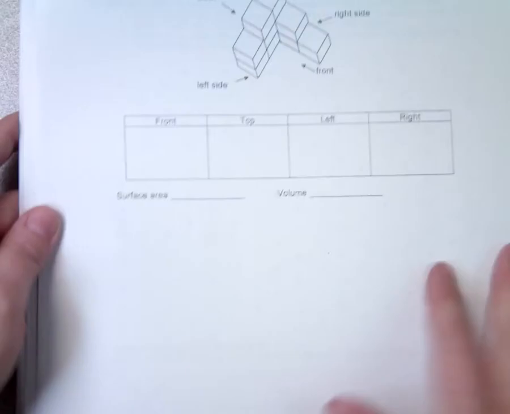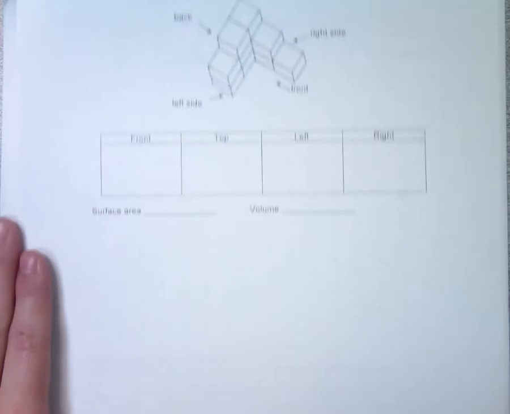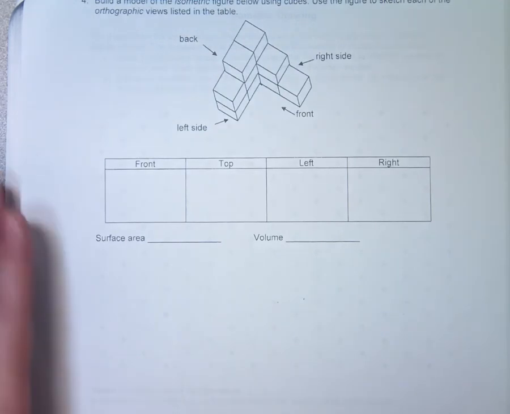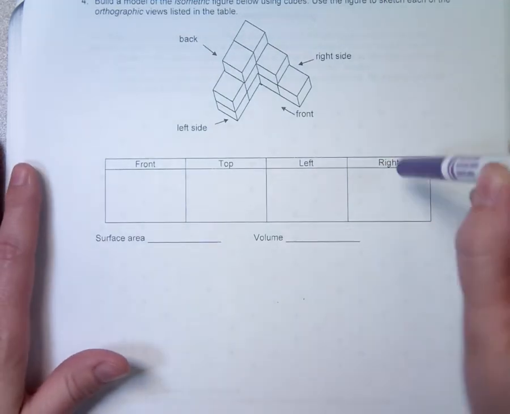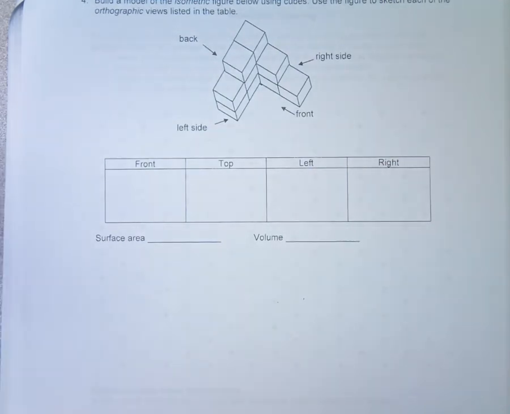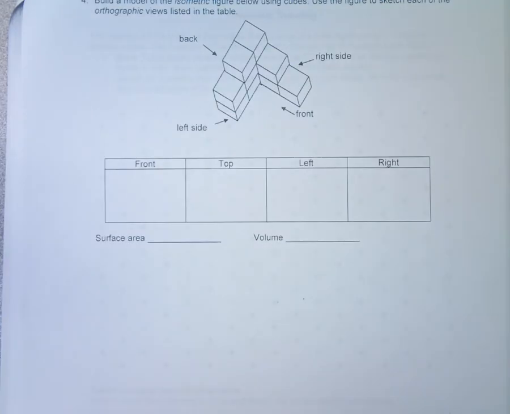Okay. All right, I want you to build this one, and then I want you to take a few minutes and try the front, top, left, right views on your own. And let's see what they look like when you're done. So take a moment and build this one. And I don't know if you guys have enough blocks. Maybe 2 people in each group could build it.